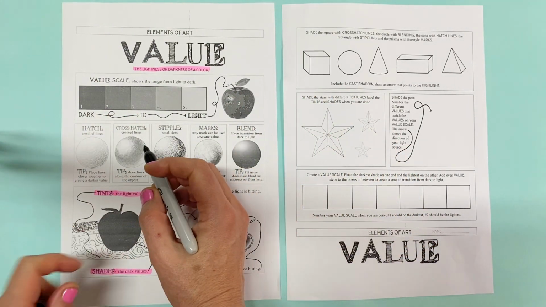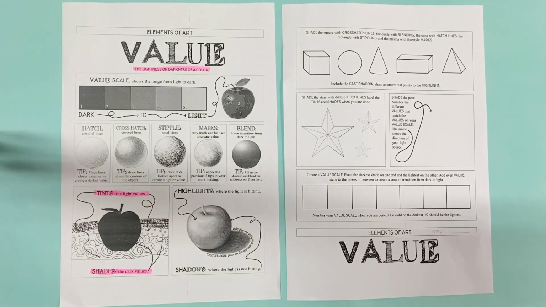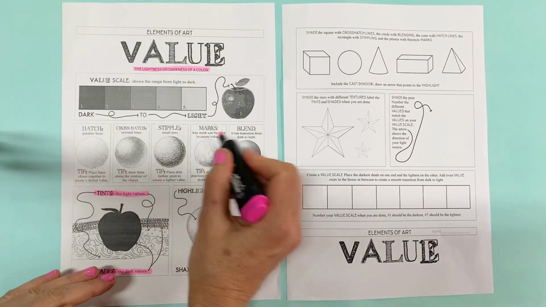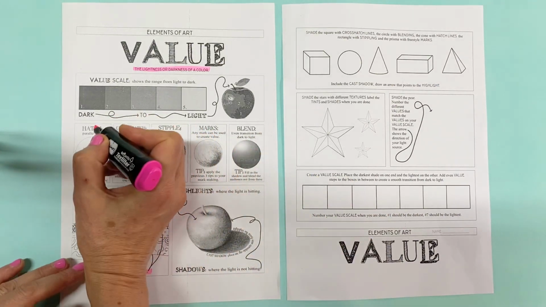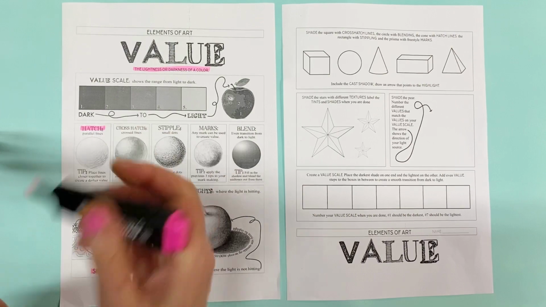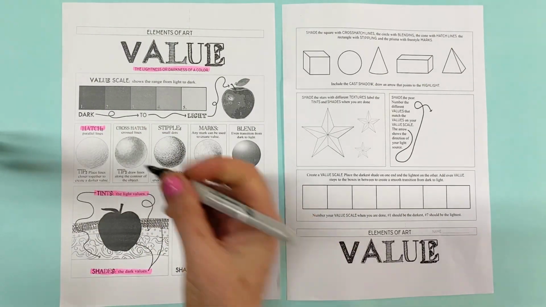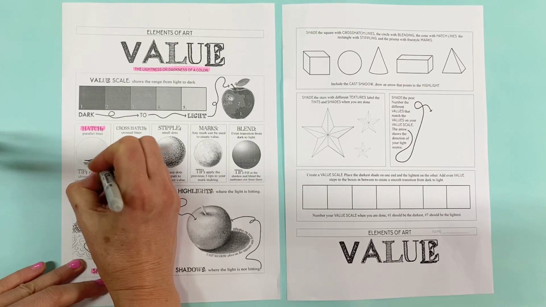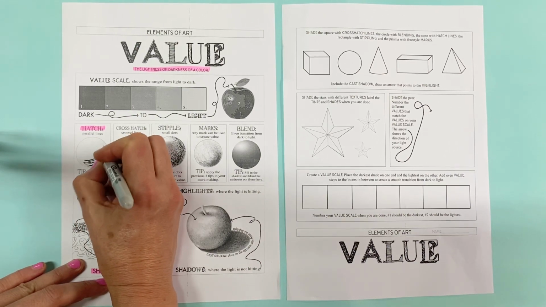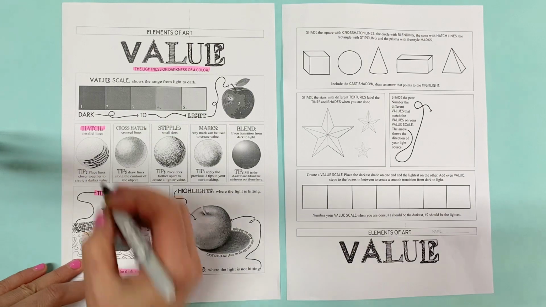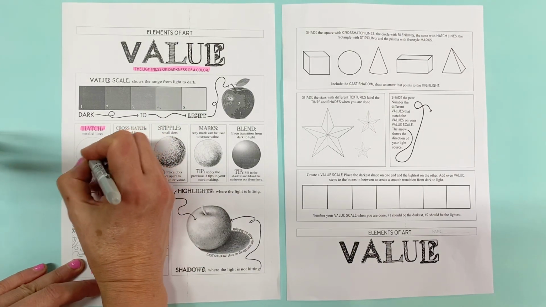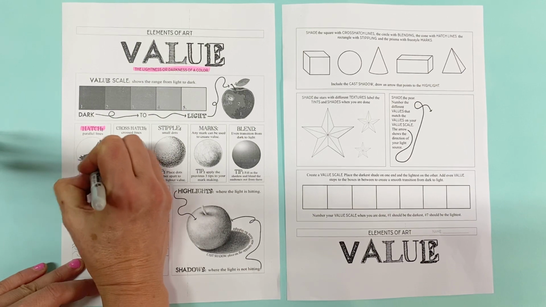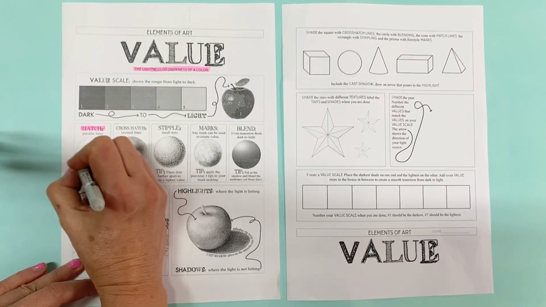Okay, so now we're going to do some interesting things. We're going to look over here. Let me grab a highlighter. There were 1, 2, 3, 4, 5 different ways we can express value. Hatching. Hatching is a great way to do something. Look at this. I'm just going to go over this so you guys can see it clearly. With hatching, all we're doing is we're using parallel lines to give a flat object shape.